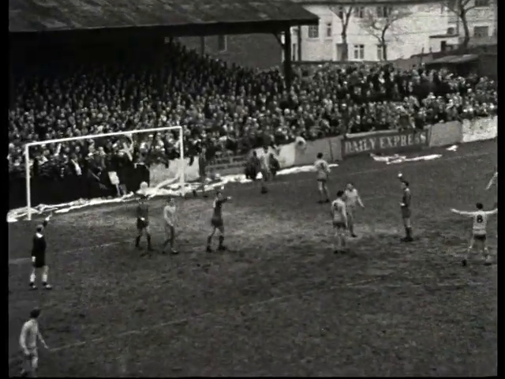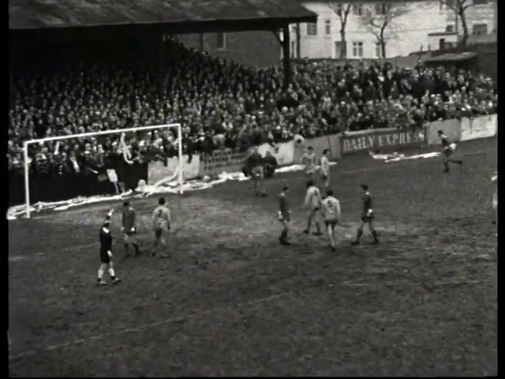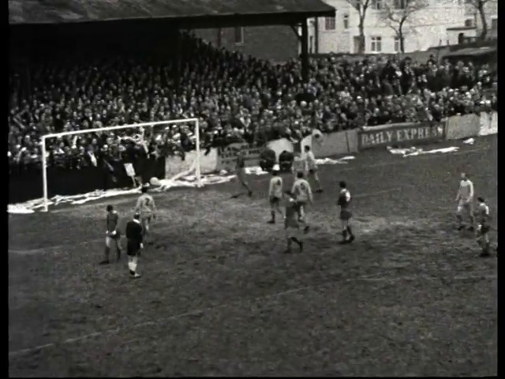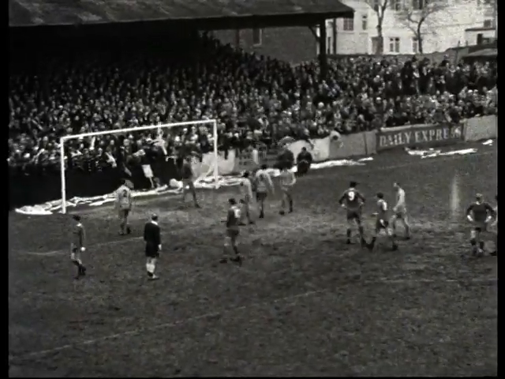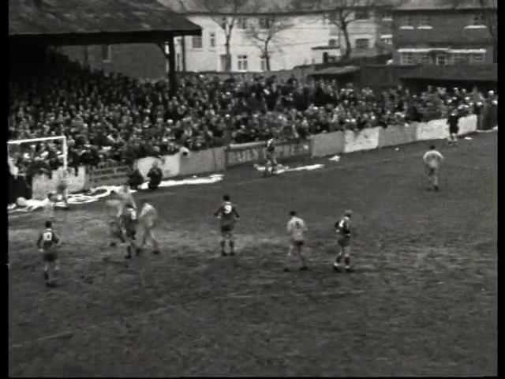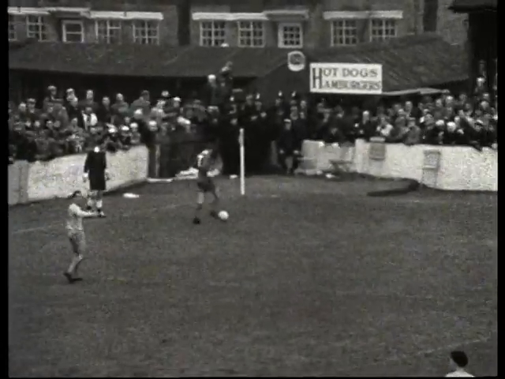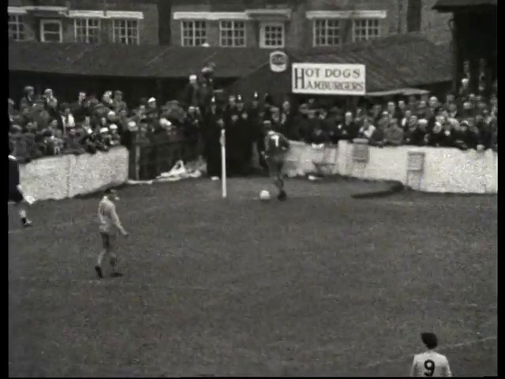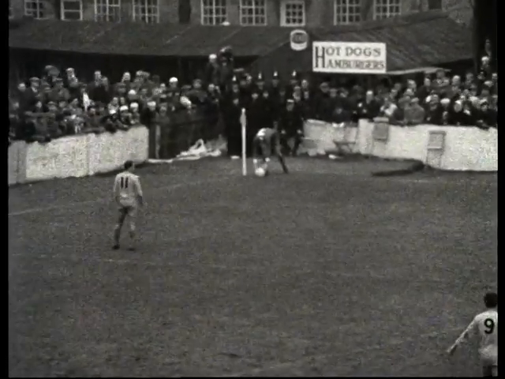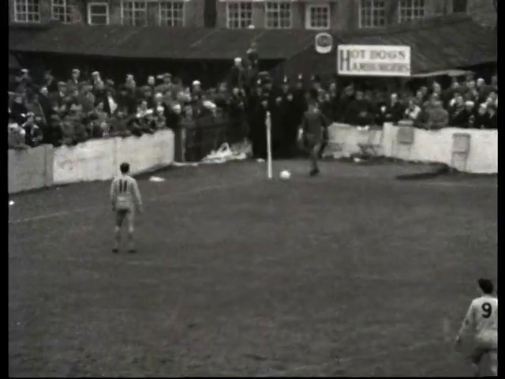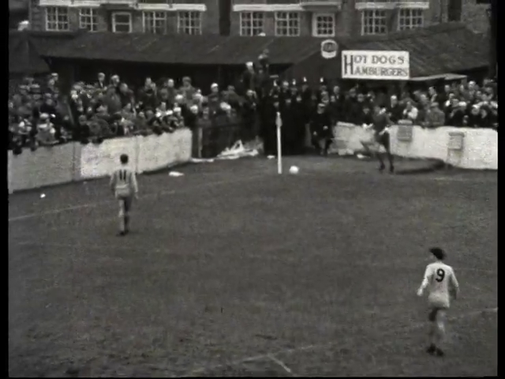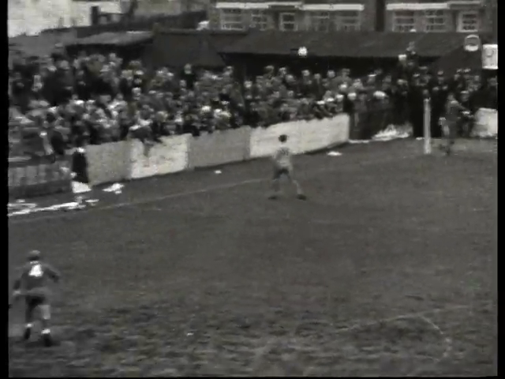And it's a corner to Cardiff. And Cardiff now really have to pull something out of the bag. It's a very crucial game for them, this 4th round game. They'd been knocked out of the Football League Cup by West Ham. Last Wednesday they were knocked out of the Welsh Cup competition by Swansea.